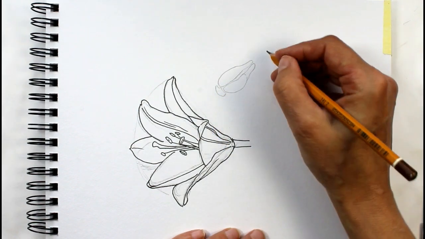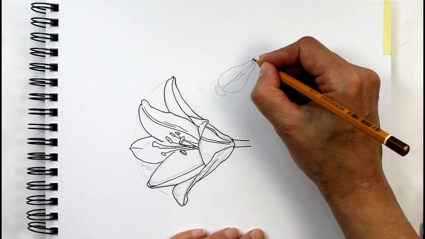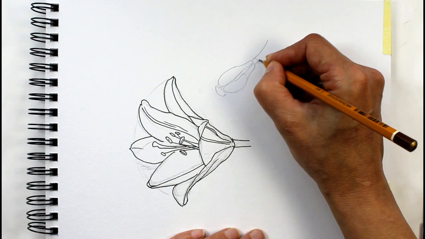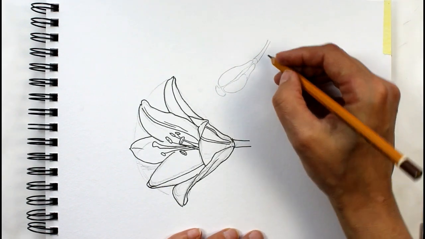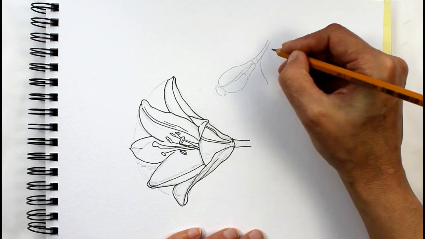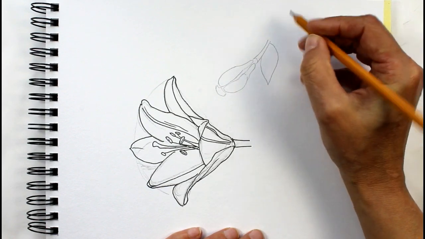And think about the overall shape of the whole flower rather than just thinking about necessarily the shape of each petal one at a time. It sort of helps if you put the whole flower into a shape to begin with.